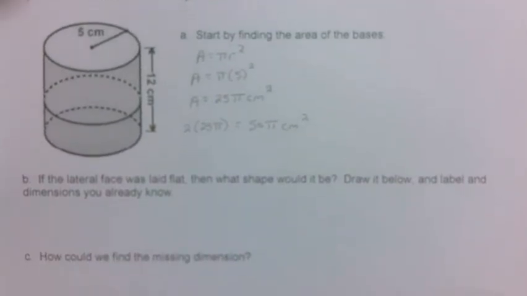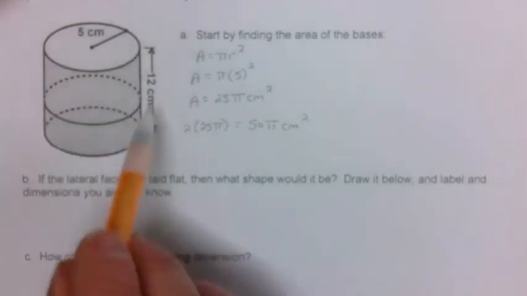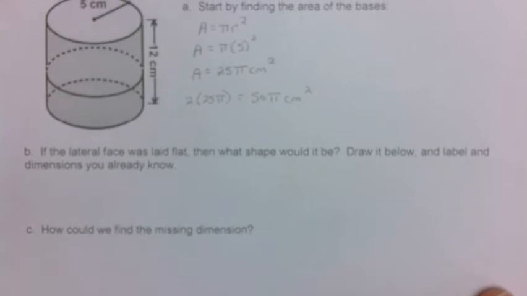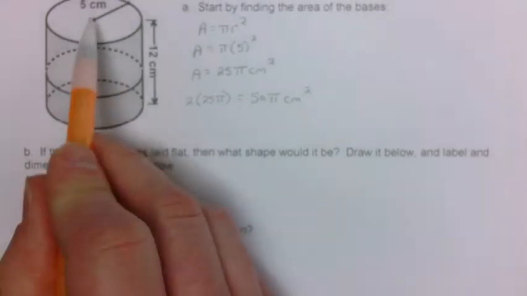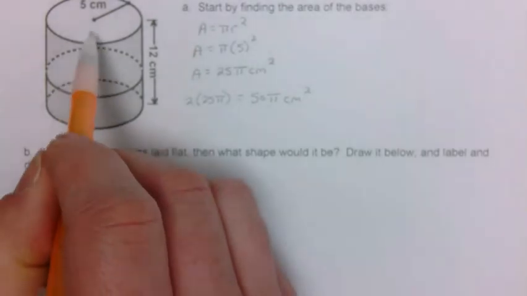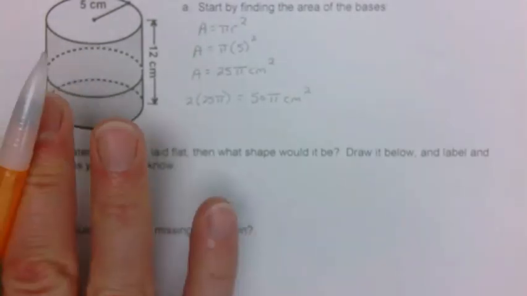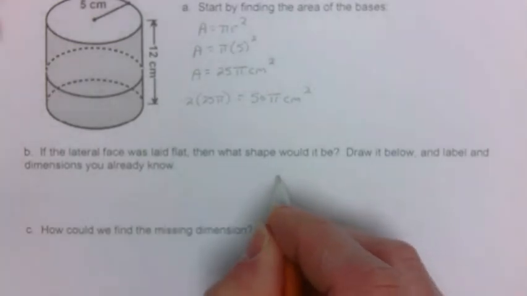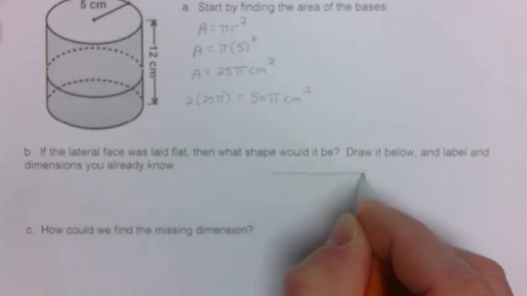Question B says, if the lateral face, this other face that wraps all the way around the cylinder, was laid flat, then what shape would it be? Draw it below and label with the dimensions that you already know. If I were to cut down the side of this cylinder, think about a soda can or a can of vegetables, if you were to cut down the side of that can and then lay it flat, what shape would you get? Well, it would be in the shape of a rectangle. So I'm going to draw a rectangle.